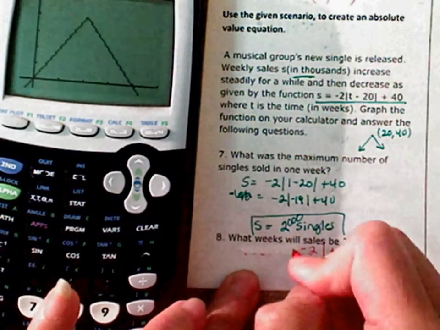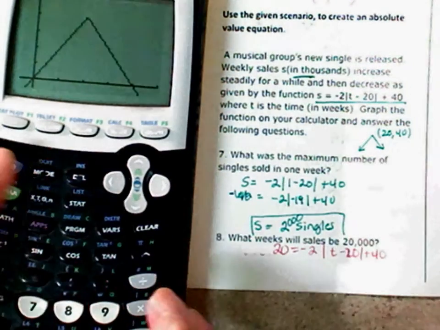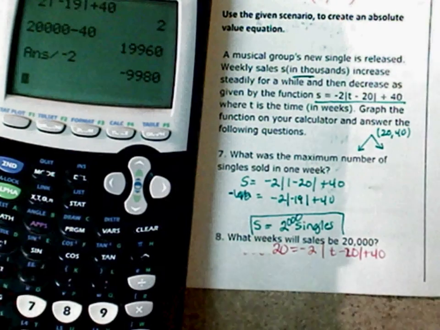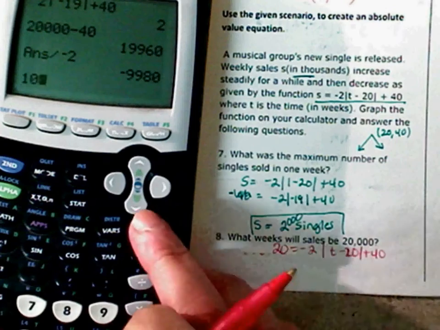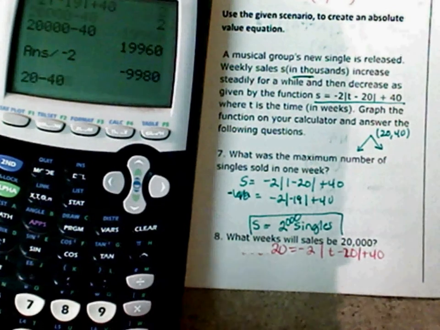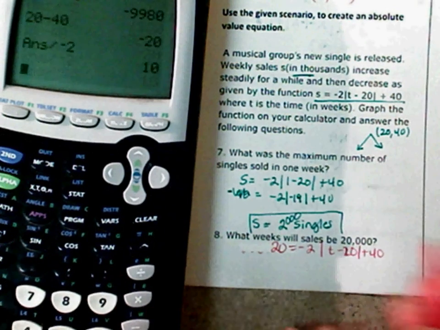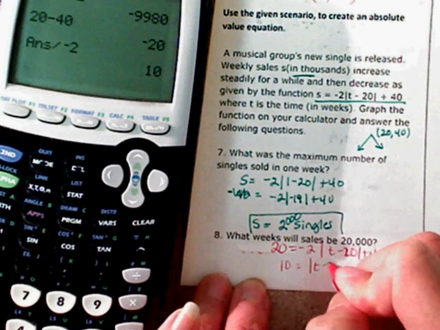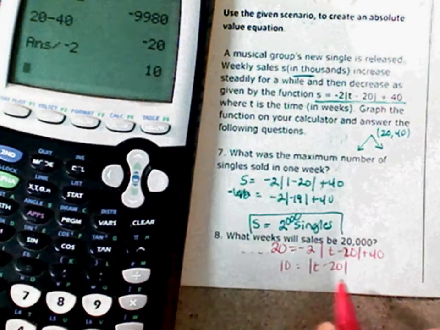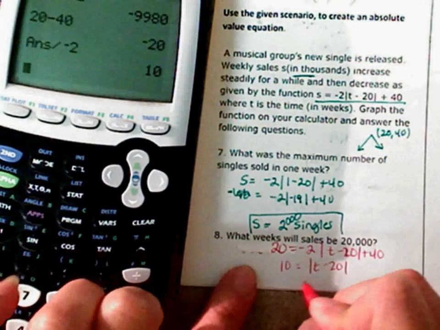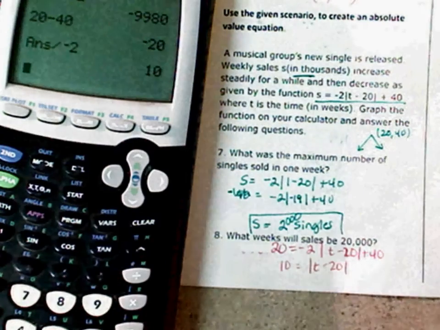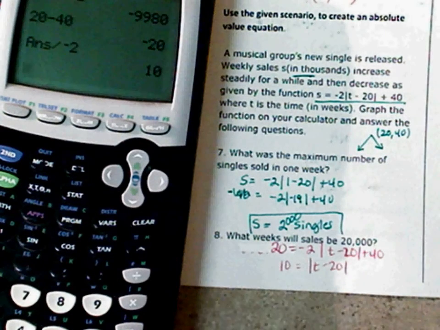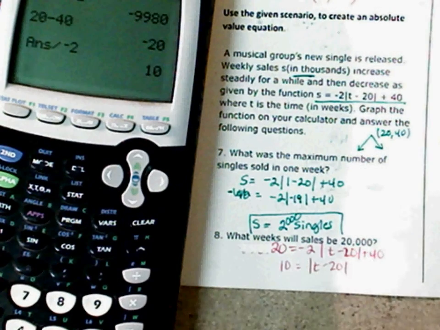Now let's go back to your math. Okay? All right. So 20 minus 40 divided by negative 2 gives you 10. So 10 is equal to T minus 20. Solve for each one. Okay? So you're going to set it up. Hang on just a moment. Let me finish, and I'll give you the answer.